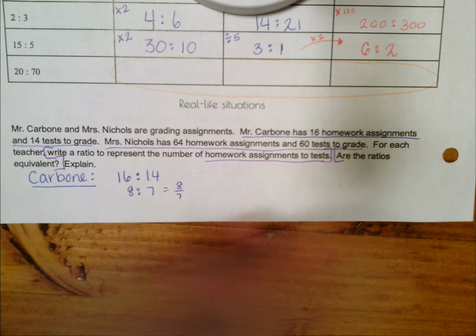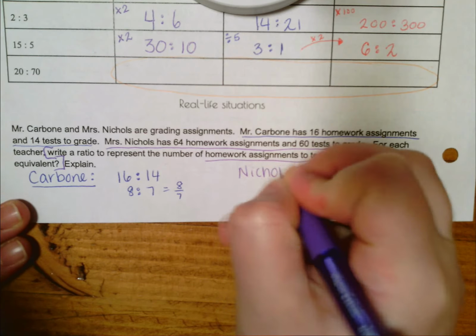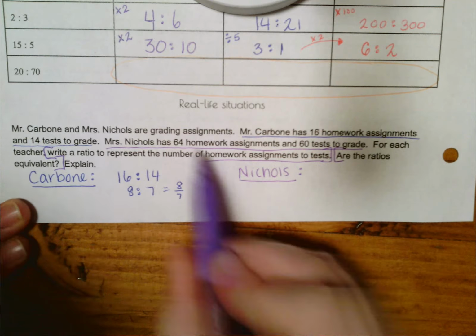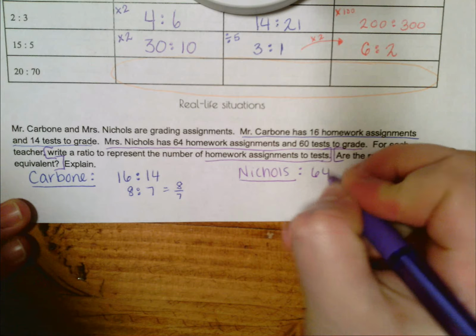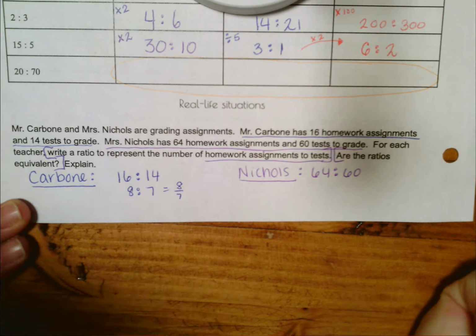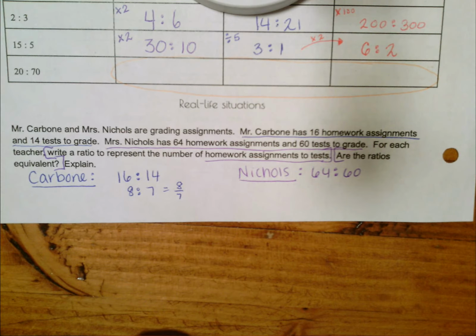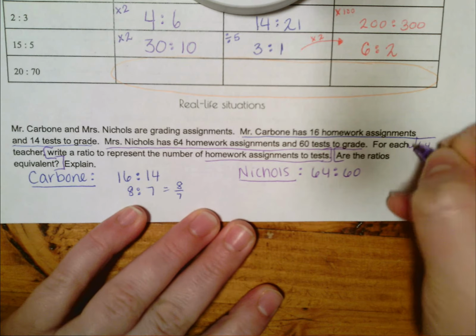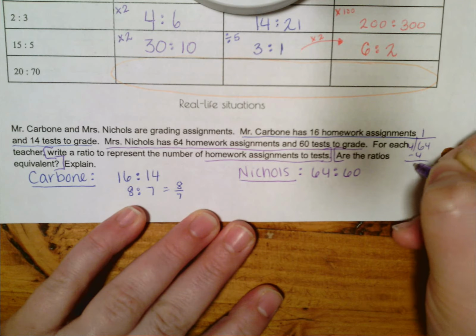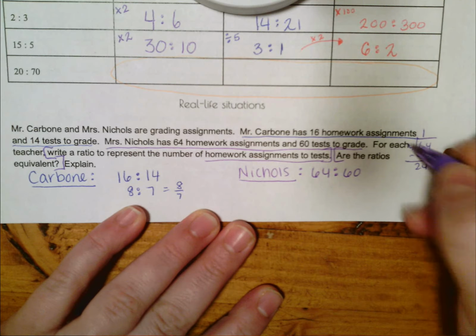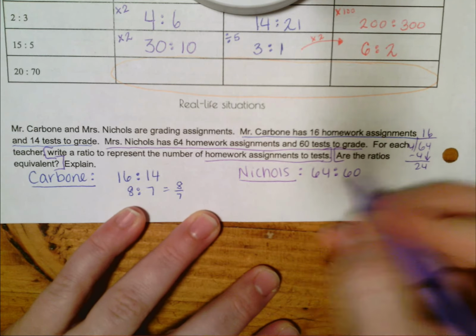Let's take a look at Mrs. Nichols. Mrs. Nichols has 64 homework assignments and 60 tests. So looking at those two numbers, I don't necessarily know that they match up with 8/7, but I know they're both divisible by 4. So let's see. 64 divided by 4. 4 goes into 6 once. And I'll subtract. 6 minus 4 is 2, and I'll bring down the 4. 4 goes into 24 6 times. So 64 divided by 4 is 16.